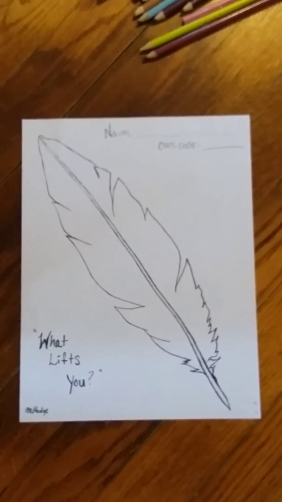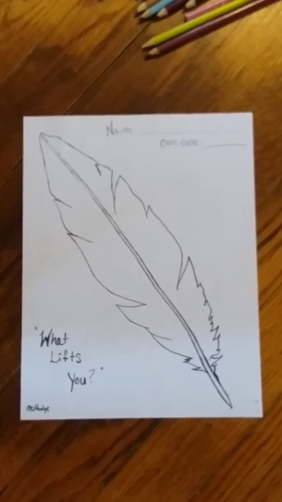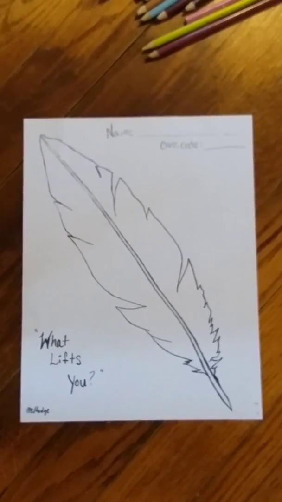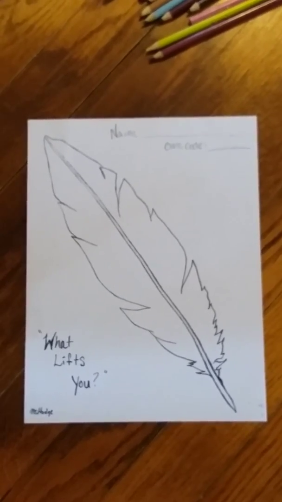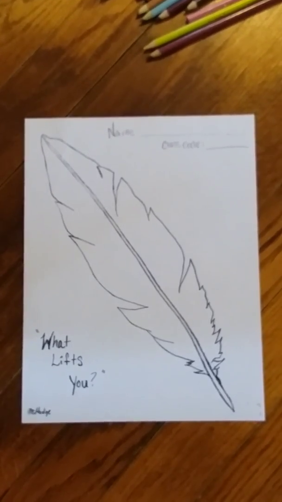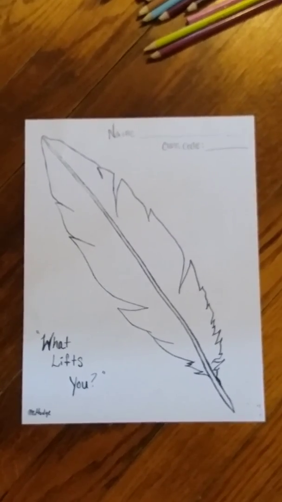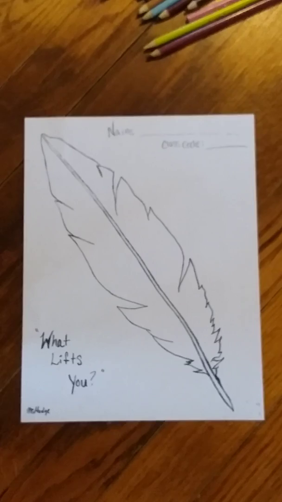So she's known for making giant angel wings that people walk in front of and take pictures so it looks like they have angel wings, and then they hashtag it online saying what lifts you, because the whole purpose of Kelsey's projects are to try to find out what inspires people around the world. It's all about the positive vibes, just like we are. So we're going to work together as a whole school to make this collaboration. We're going to make our own angel wings, and we've started with this feather.